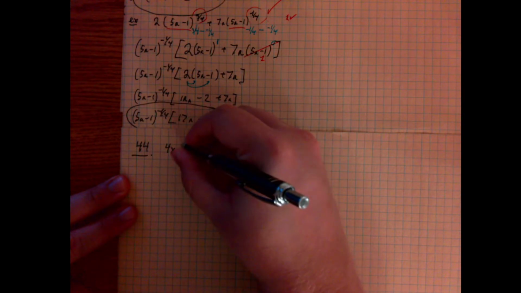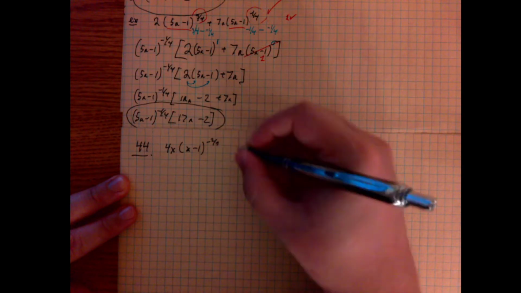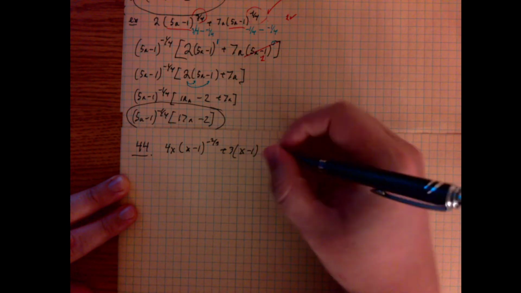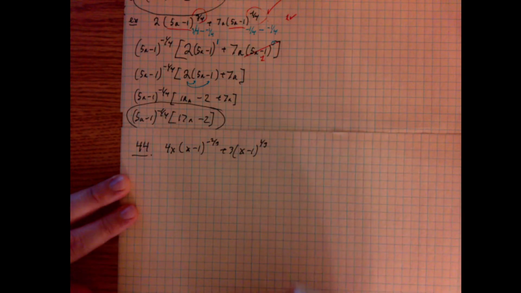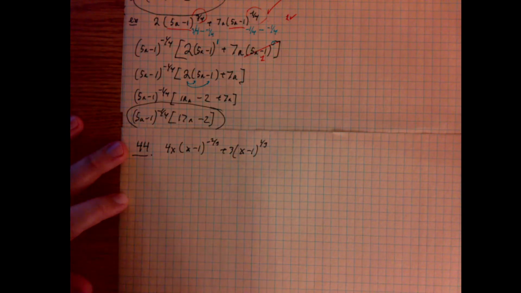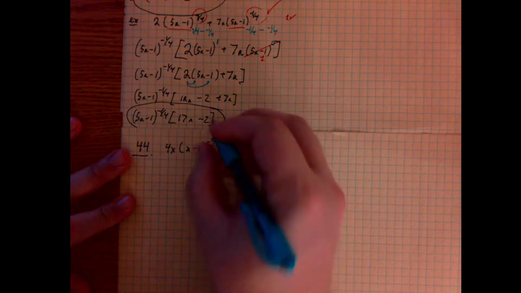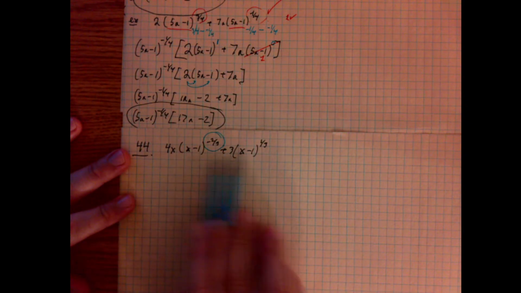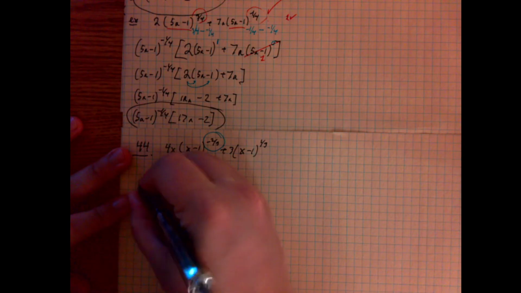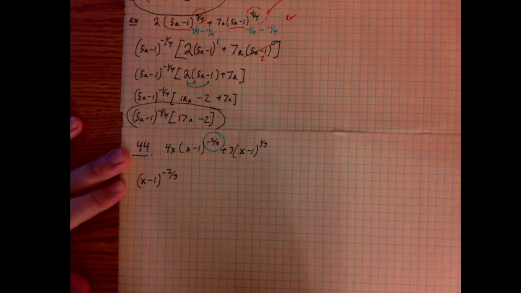I have 4x, parentheses, x minus 1, to the negative 2/3 power, plus 3, times x minus 1, to the positive 1/3 power. Okay, let's take the powers out. So this is the part that's always predictable. I'm going to make sure to take out the piece that has the lowest power first. I spot that piece, lowest power, these two match, so I know we're doing good. Let's take that piece out. So I take x minus 1 and the negative 2/3 out, and then watch what stays behind.